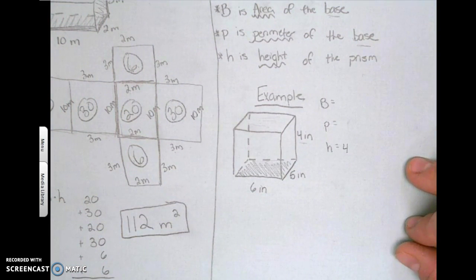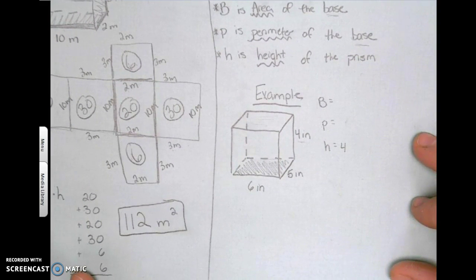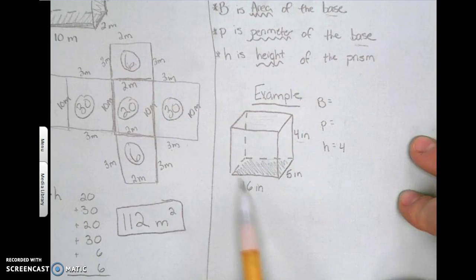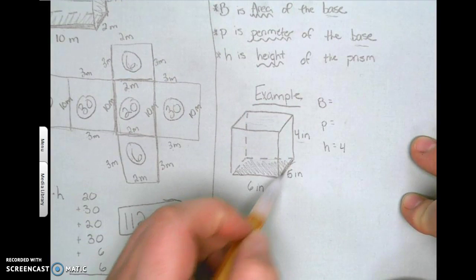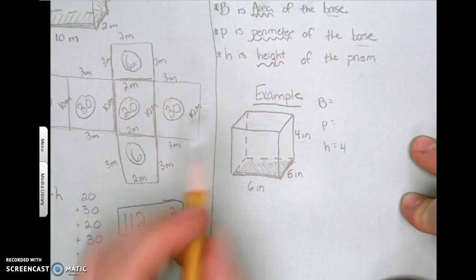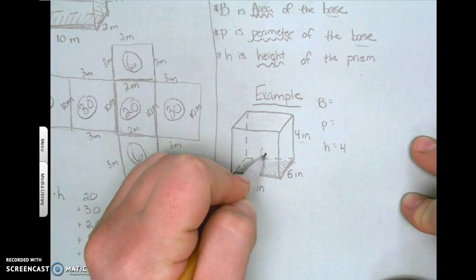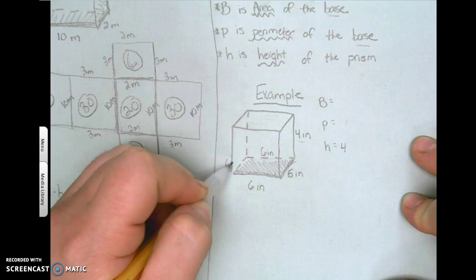Perimeter, remember, is just adding up all the sides to your shape that you're looking for. So I've got a 6 plus 5, which is 11, but I can't forget about the other two sides. So the side opposite of 6 is also 6, and the opposite of 5 is also 5.